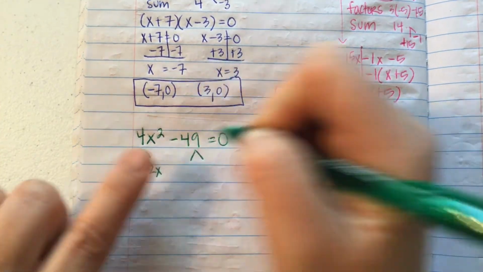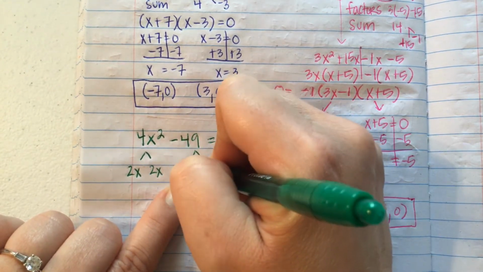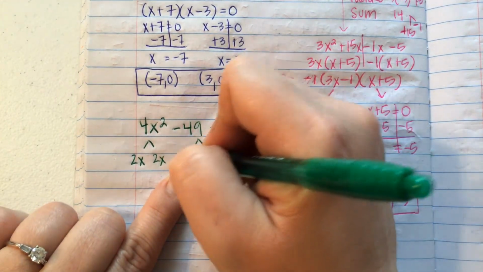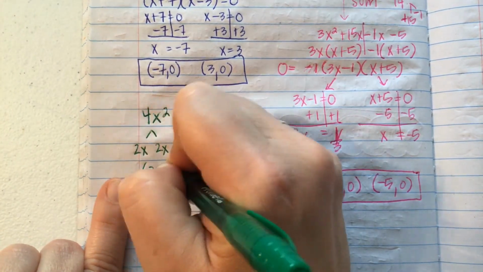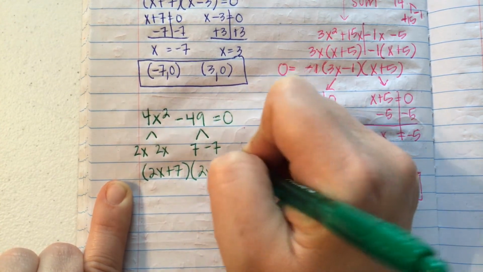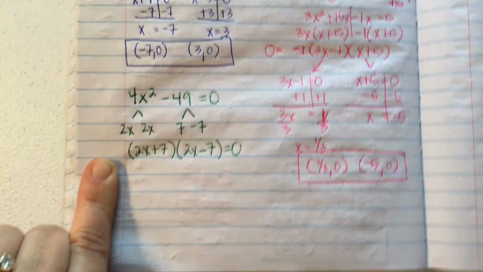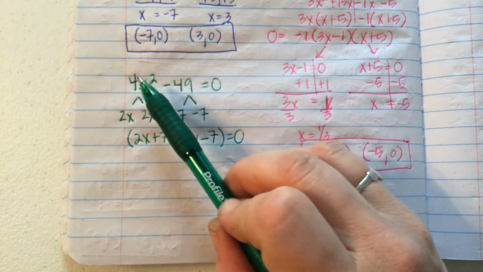And how do you get negative 49, 7 and negative 7? So my factors for this problem are 2x plus 7 and 2x minus 7 equals 0. That was a couple units ago, but still remember, like, it's a perfect square and a perfect square.